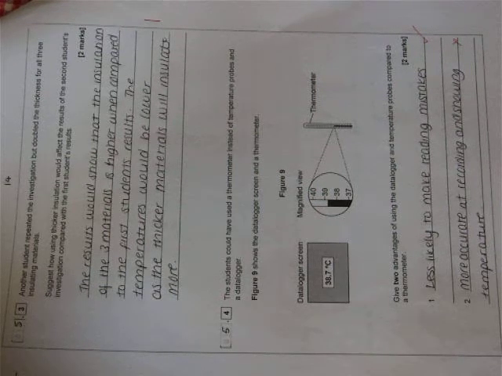And for the second mark, you should say, because of that, the rate of increase is less. So there are two separate marks to get there.